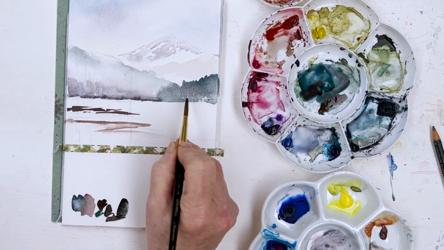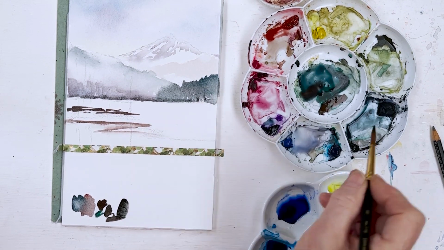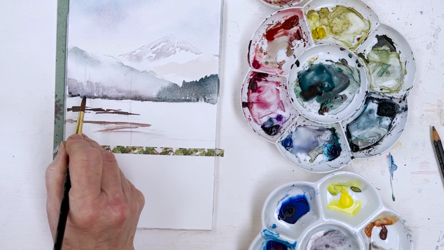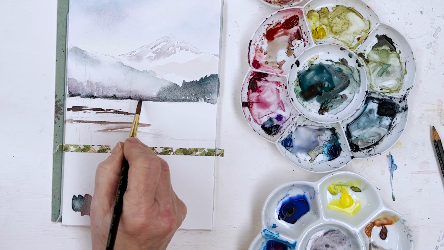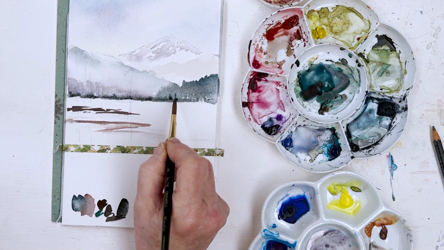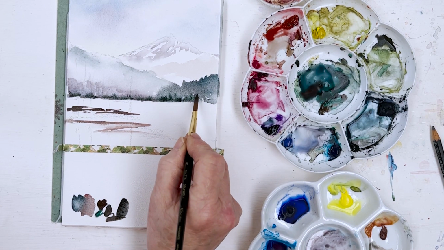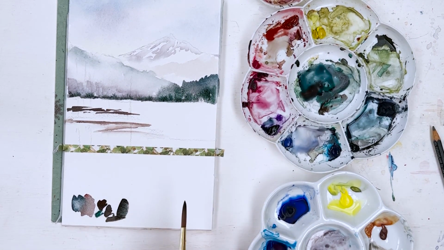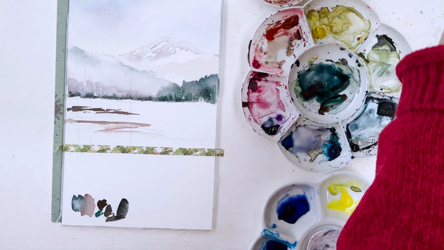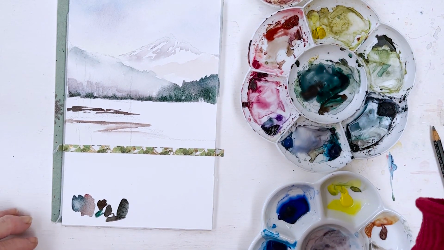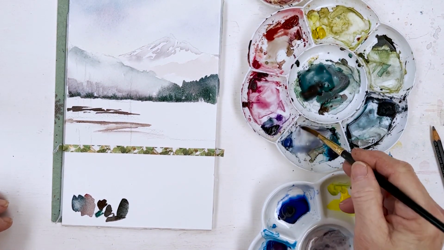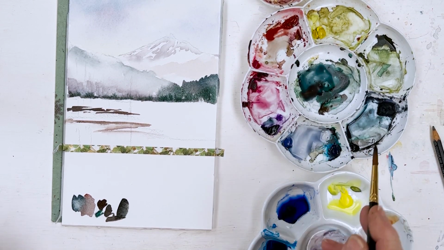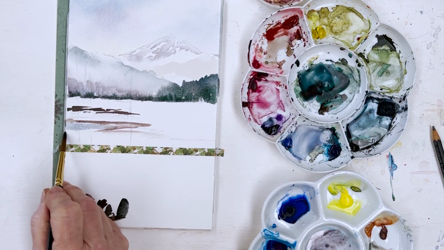Just drop some more darks in along the back edge there, and they'll kind of bleed up. And then we need some light blue, very pale blue here for the water.